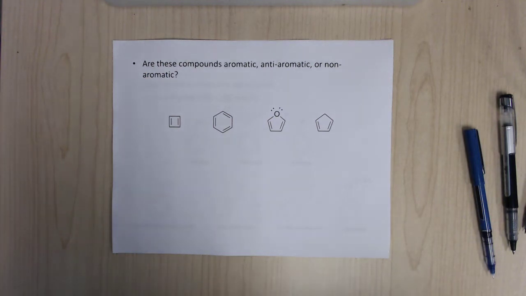Hello, this is the Exam 3 review for Spring 2019. Okay, so these are the exam review questions, the free answer portions. With that, first up would be: is the molecule aromatic, anti-aromatic, or non-aromatic?